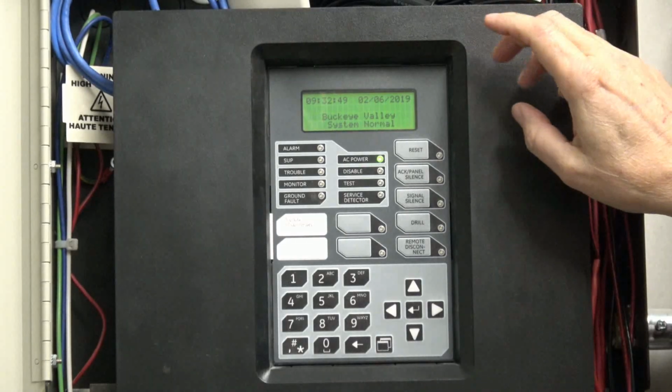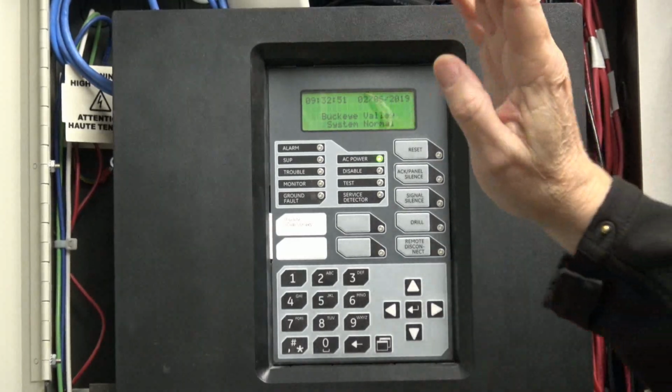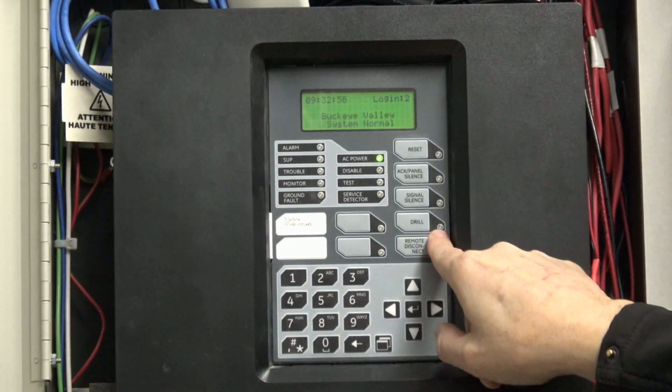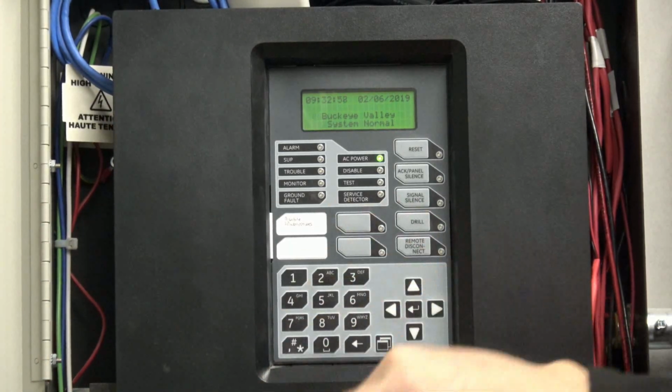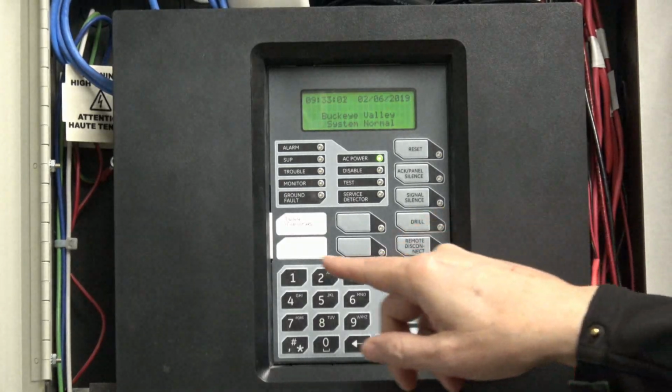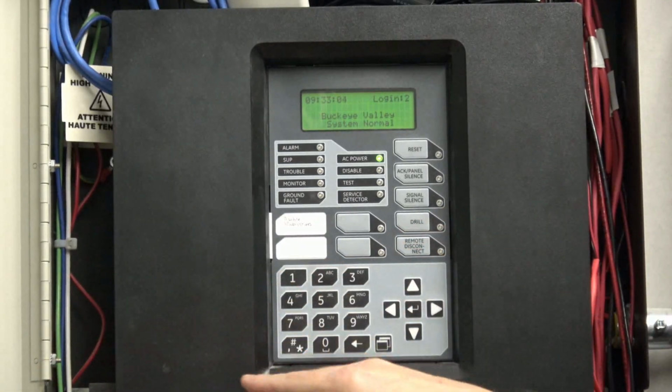And then when you want to reset it, what do you do? The drill button LED light will come on. You just hit it again, and it will go off, and you're done. You don't have to type reset. You don't have to do a fire reset for a drill.